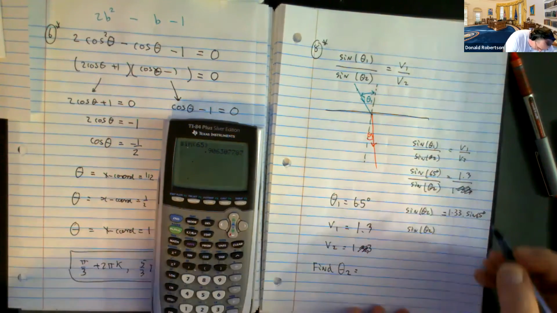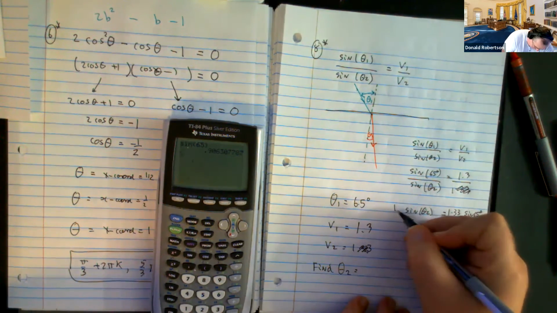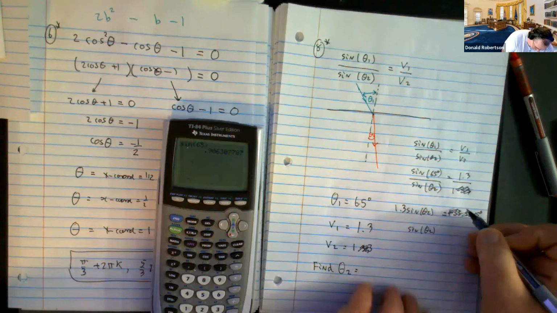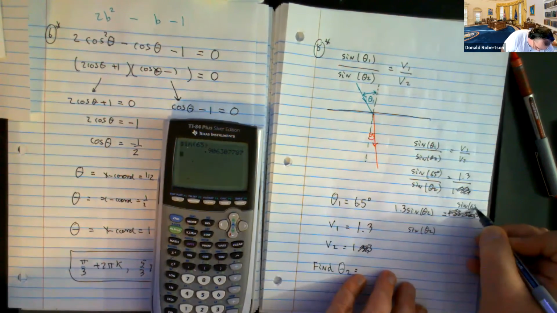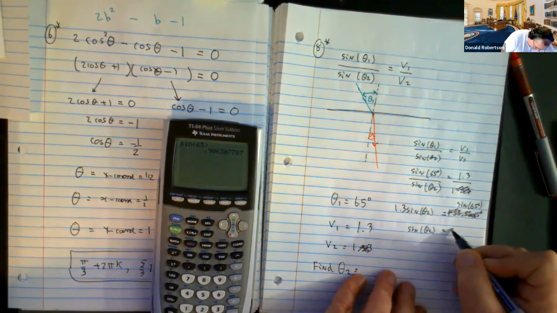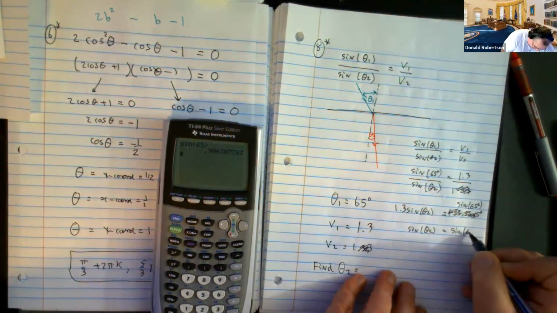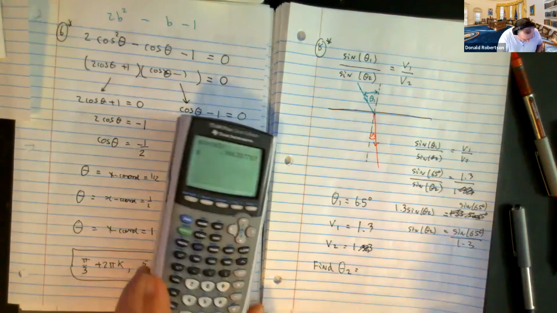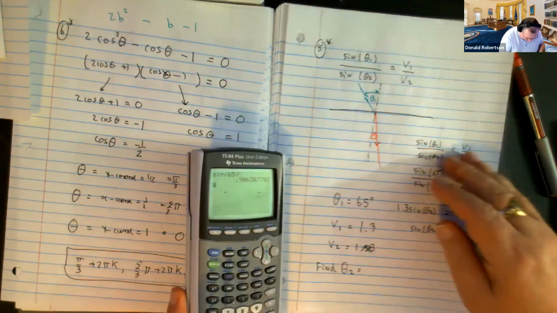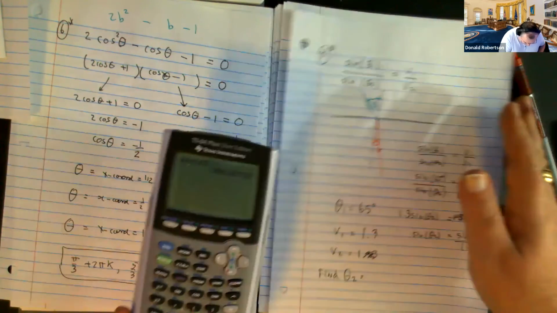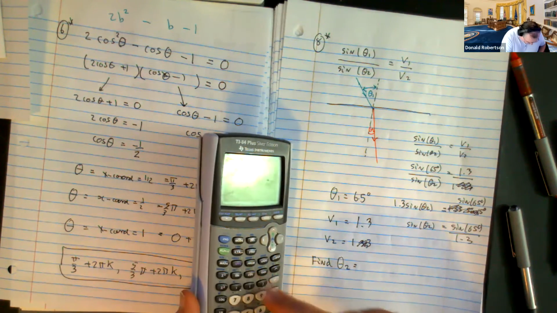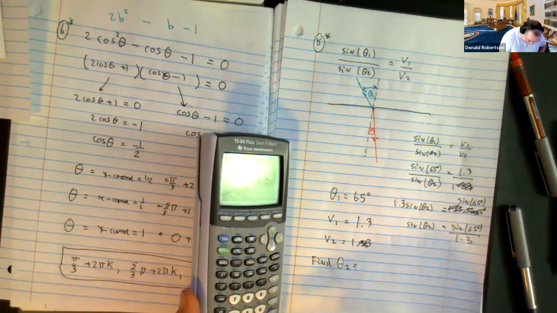So it's going to be 1.3 times this is equal to the sine of 65. And so this is going to be sine of 65 divided by 1.33. Yeah, that makes better sense. And the reason I knew that was the answer was 1, and you can't get 1 for a sine. So sine of 65 divided by 1.33.